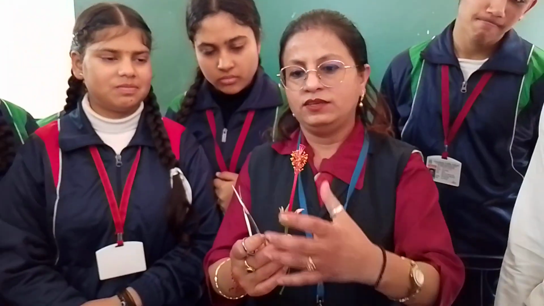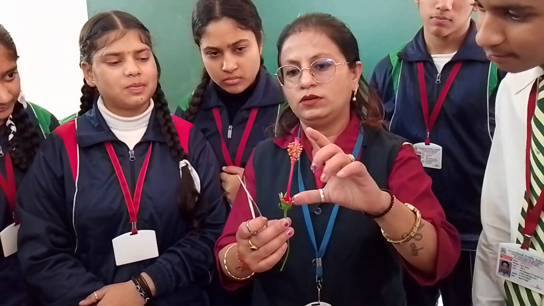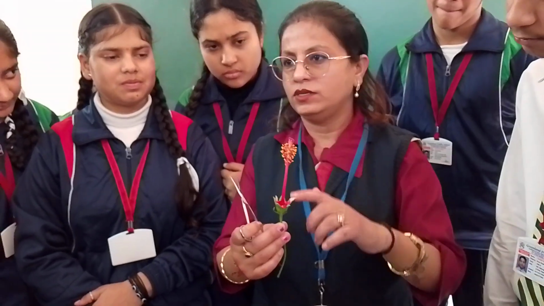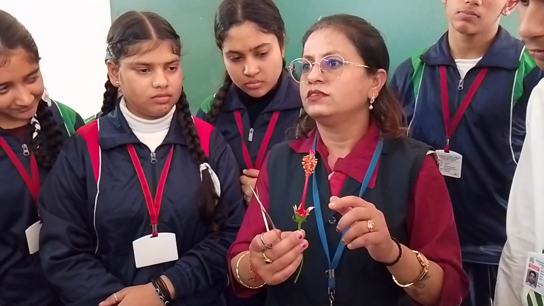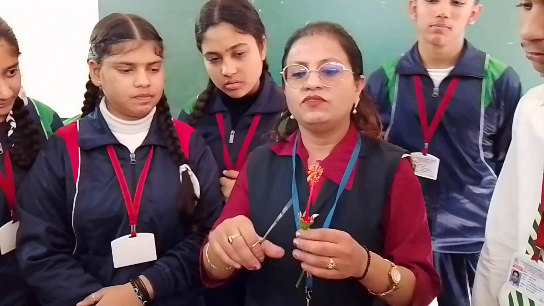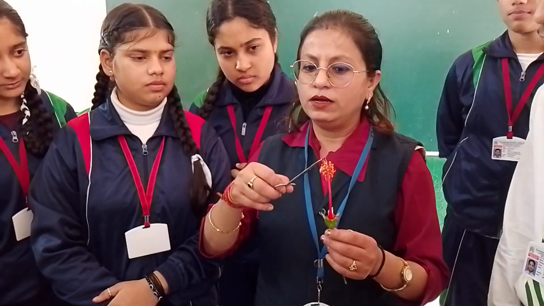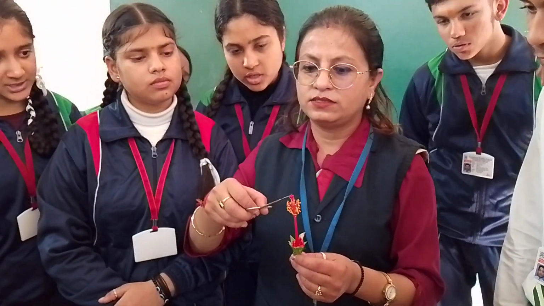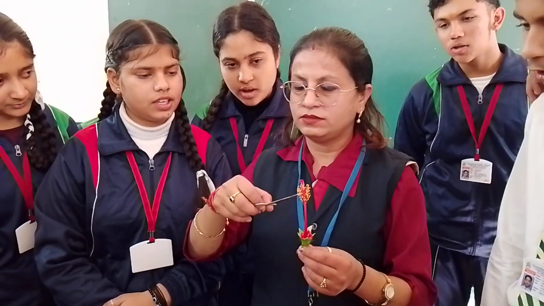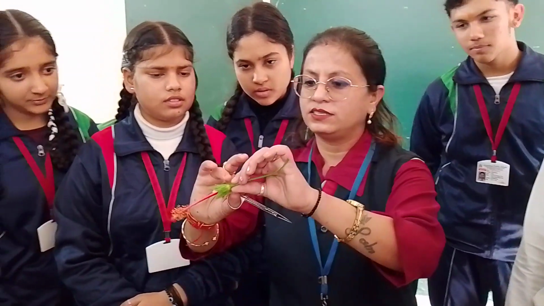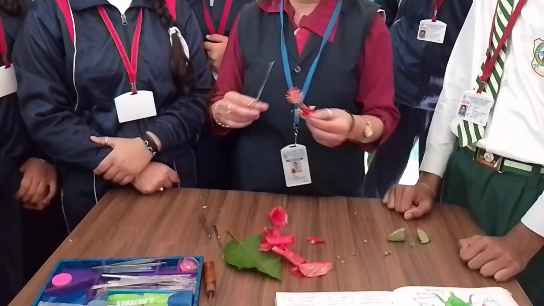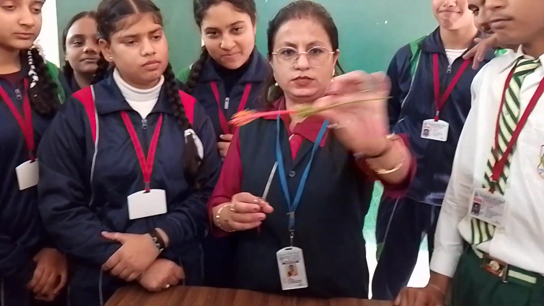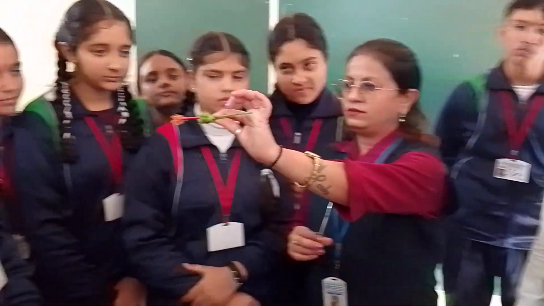This is the fertilization sac or reproductive part where reproduction takes place. Which kind of reproduction takes place in this flower? Sexual reproduction. This is the flower which is having male as well as female parts. Stigma. Say, stigma. This is your style. And this one is the sac. Ovary.